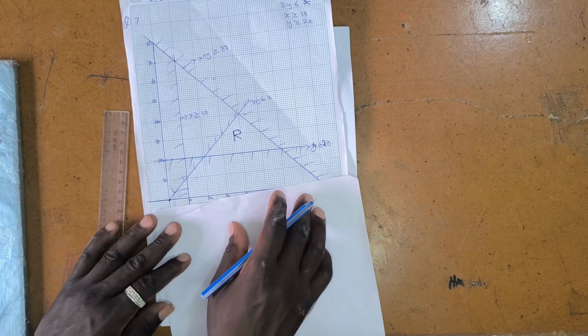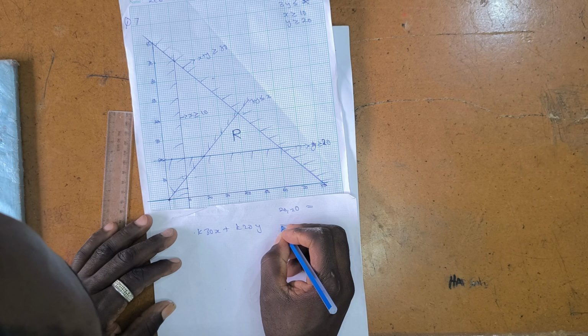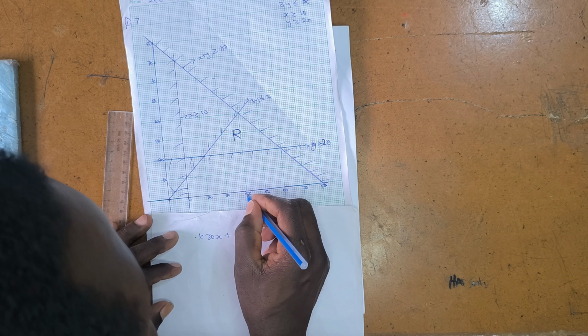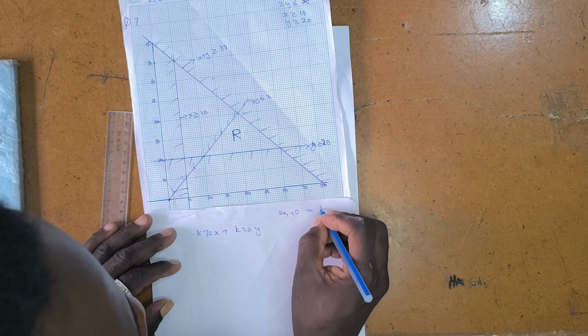It will give you what? Next, you're going to have this one, which is 40, 40. It will give you what? And then you also have 60, 20 to give you what? So we now deal with the calculator here. Okay. So you are going to have 30 multiplied by 20 plus 20 multiplied by 20, which will give you 1,000.